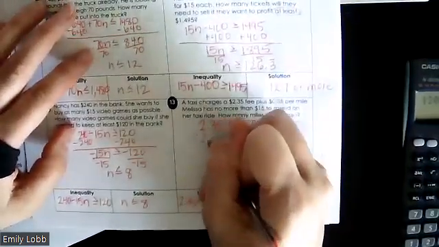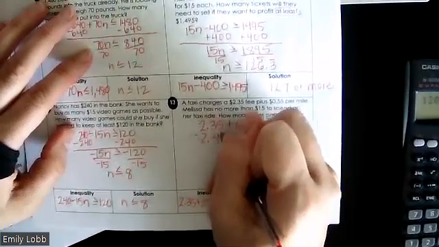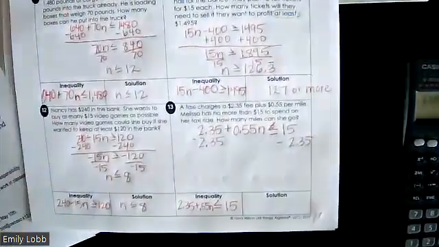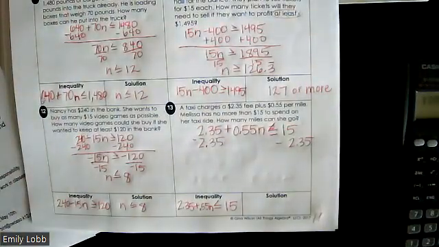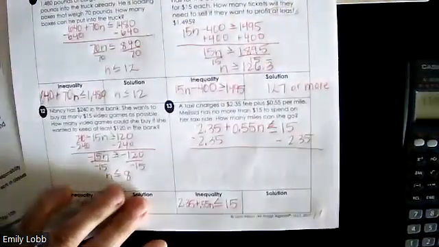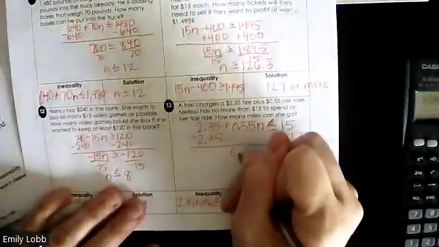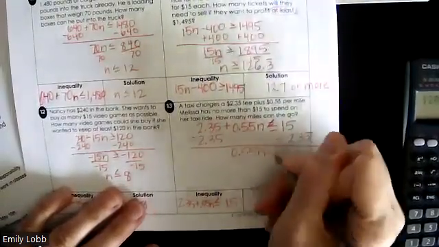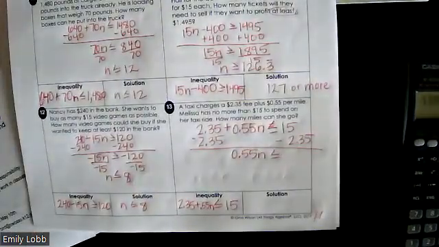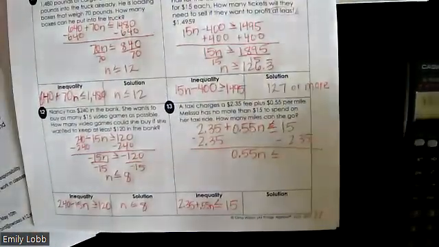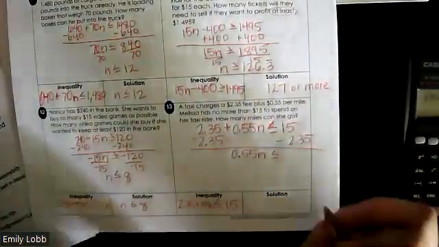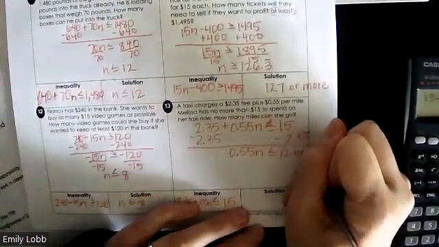I would get rid of the fee first because that comes out of the $15 first. If that's coming out first, I'm left with the rate of 55 cents times the number of miles I'm going. And only 15 minus 2.35, $12.65.